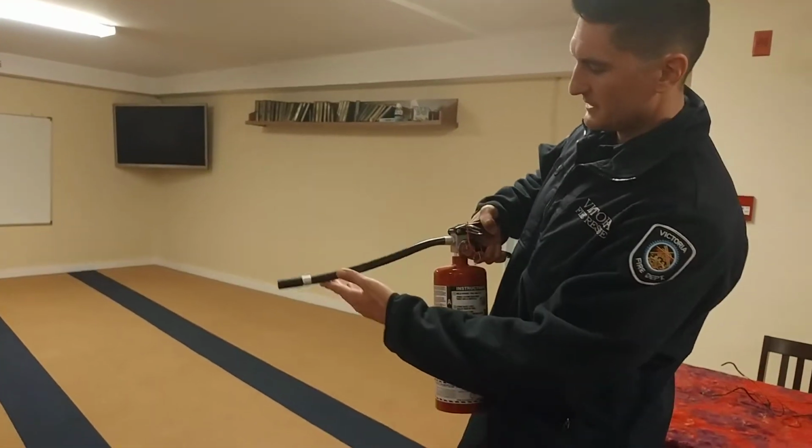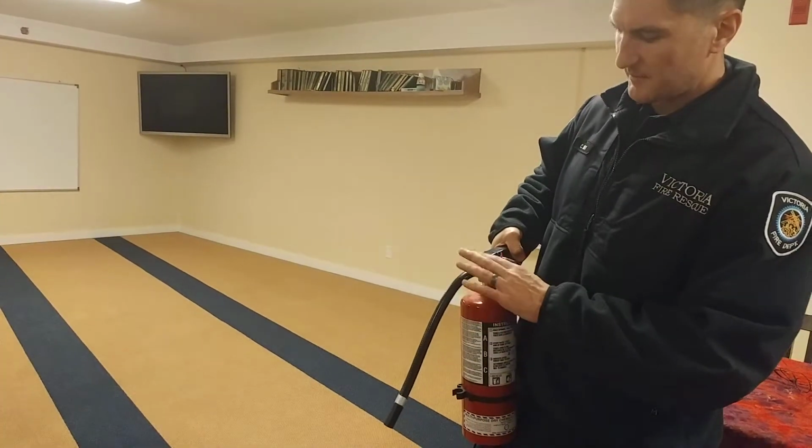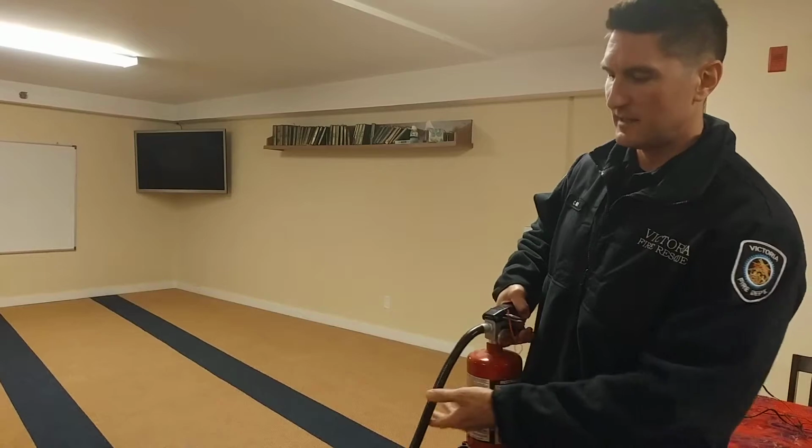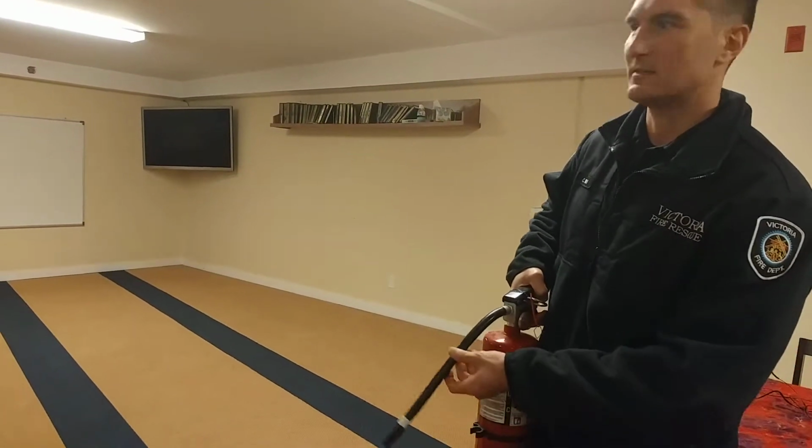Got it. This is the nozzle or the hose, and you might find some that don't have the hose on there, and that's fine. This is just meant to direct the extinguishing agent in a more precise fashion.